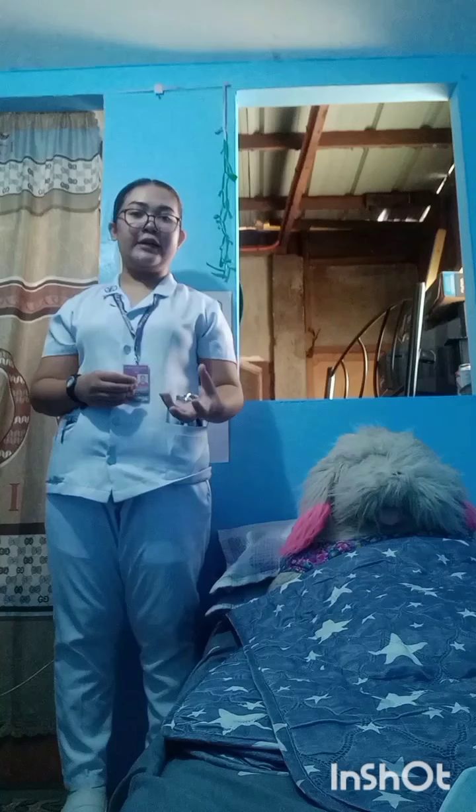The first procedure is we need to determine the need for oxygen therapy and verify the order of the therapy. Why? Because verifying before giving oxygen therapy will prevent any medical error. So you're going to look for the doctor's order in your yellow chart or chart for the order of the doctor for administering any therapy for our client.